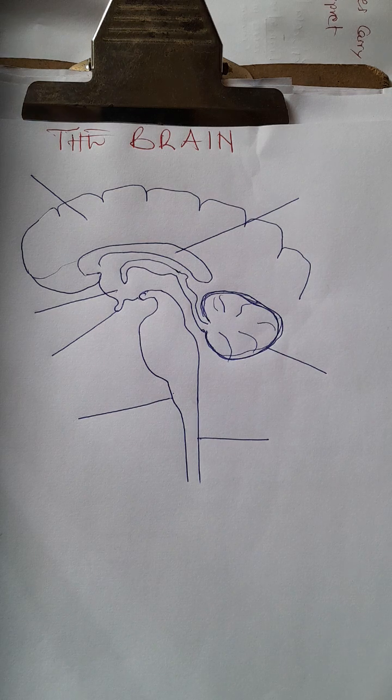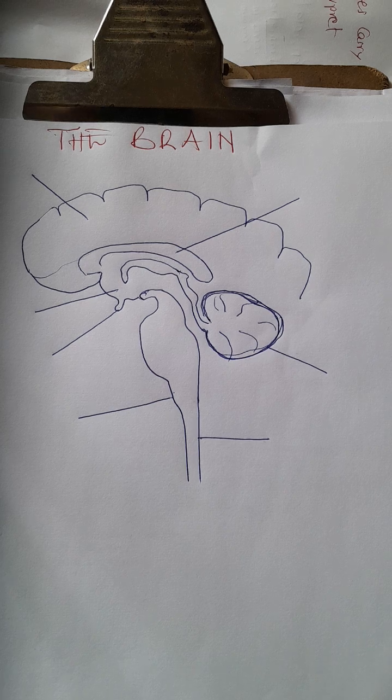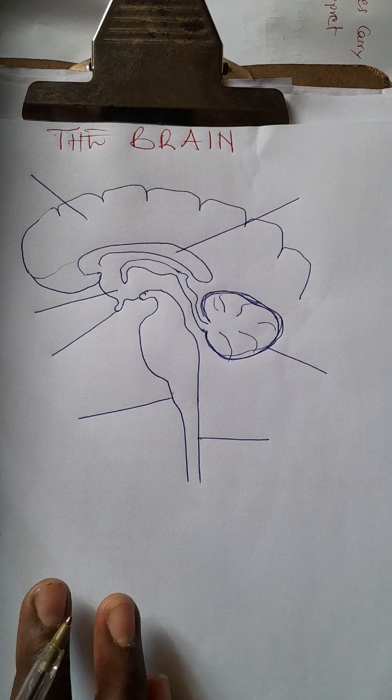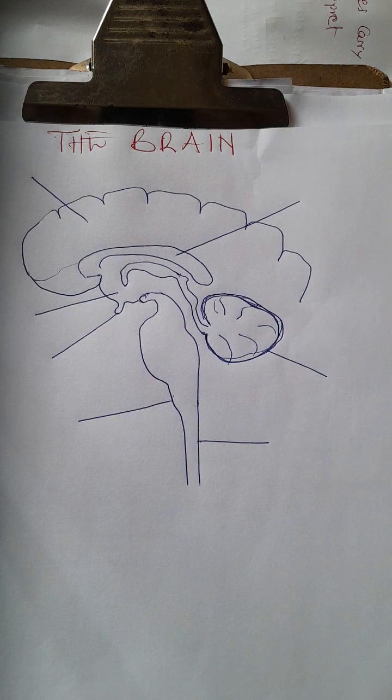We went further, talking about the other components that make up the nervous system, which included the nerves, which are the neurons. We spoke about the receptors, the spinal cord, the brain, the sense organs. So now in this section, we'll be talking about the structure of your brain.